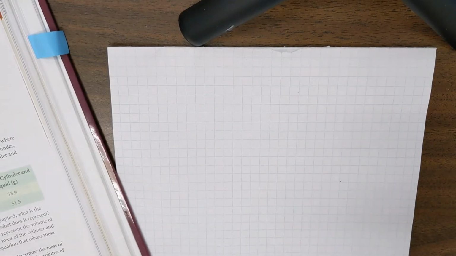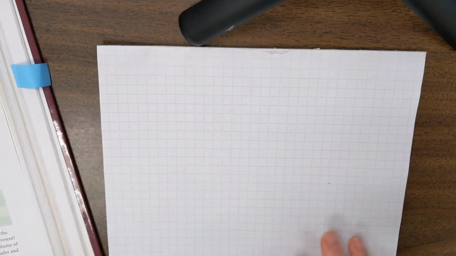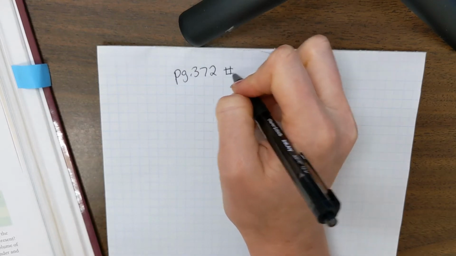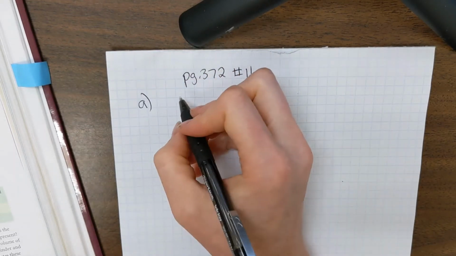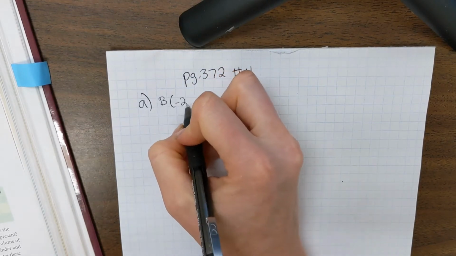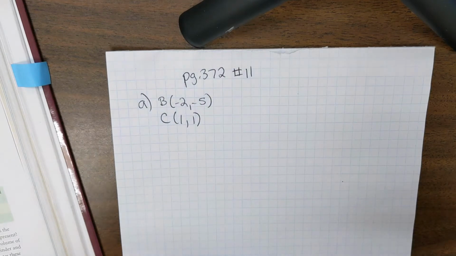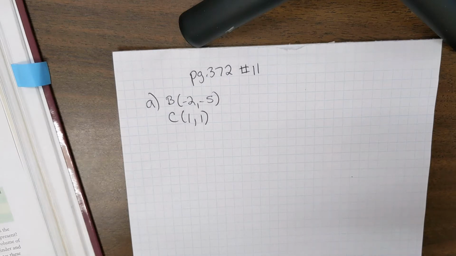Okay guys, I want to do a quick video to go over how to change from slope point form to slope intercept form, as we will encounter this a bit. I'm on page 372, looking at number 11, which is your assignment for today, and we'll go through A. We're given 2 points, B, which is at -2, -5, and C, which is at 1, 1. And we're asked to write them in point slope form or slope point form and slope intercept form.